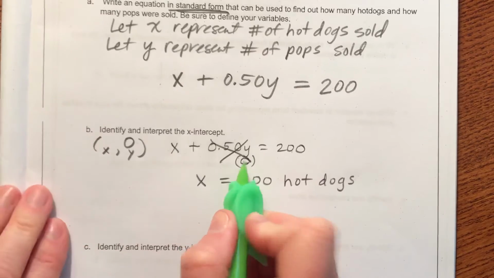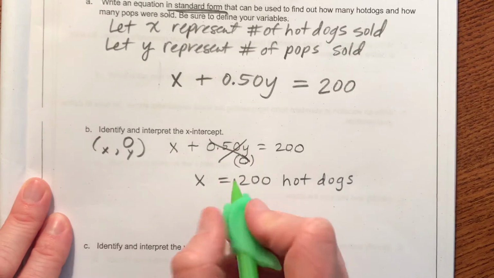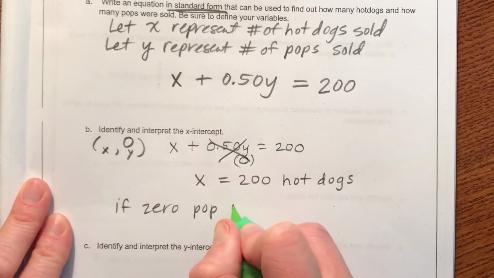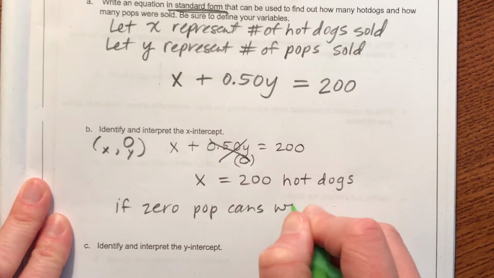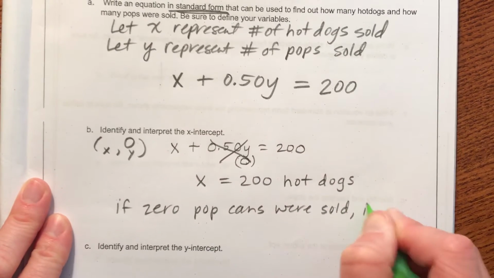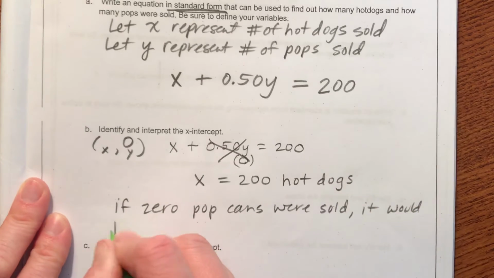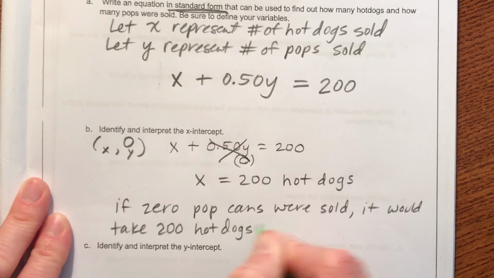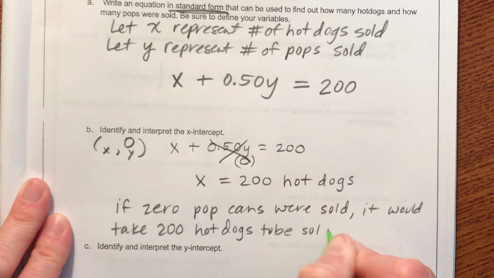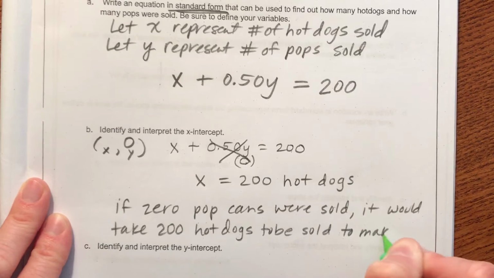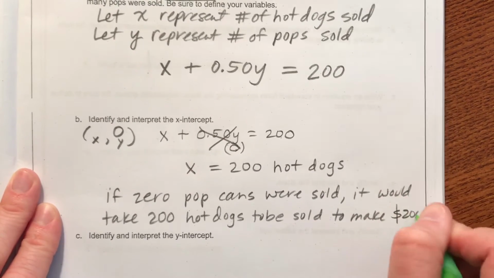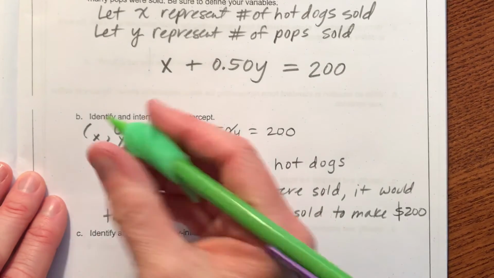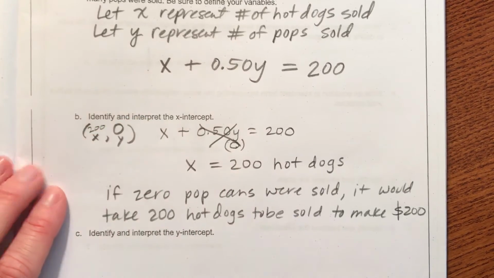If no sodas or pops were sold, so that would mean if 0 pop cans were sold, it would take 200 hot dogs to be sold to make that $200. So x-intercept, meaning no y's, I need 200 hot dogs. So I'm going to put my 200 there.